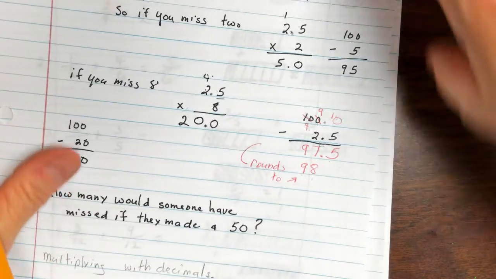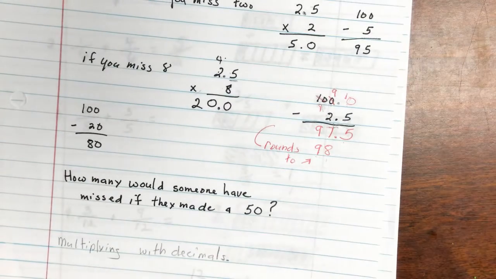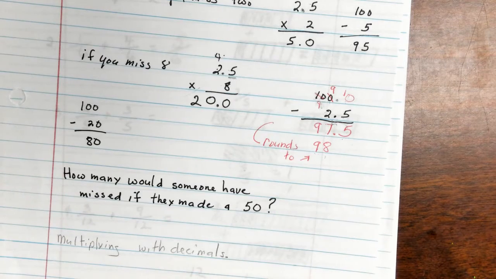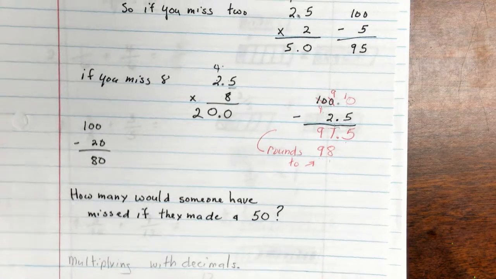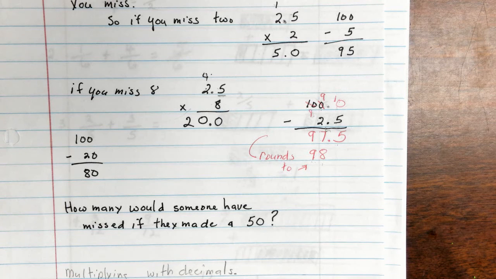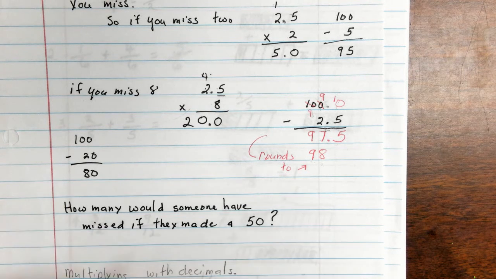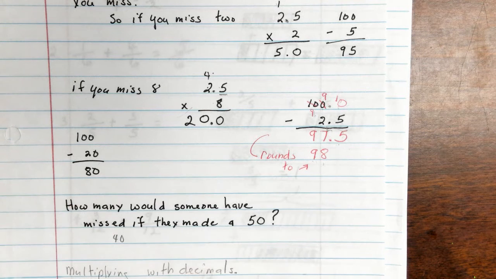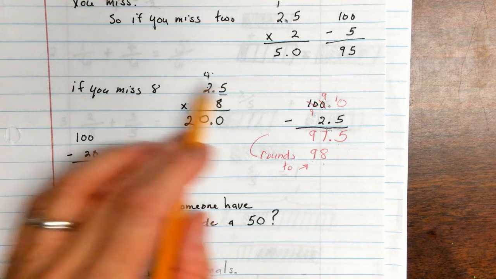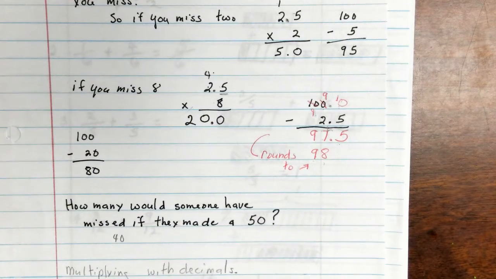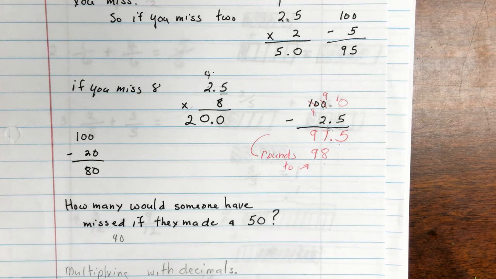And one question that I posed to the class yesterday was, how many would someone miss if they made 50? Well, you have to think about how many questions are on a facts quiz. There are 40 questions. How many would someone have missed if they made a 50? You're thinking about it? How would you consider how to do that? There's more than one way to reach the answer. You could just keep multiplying 2.5 until you get 50. You could also think about it a different way.